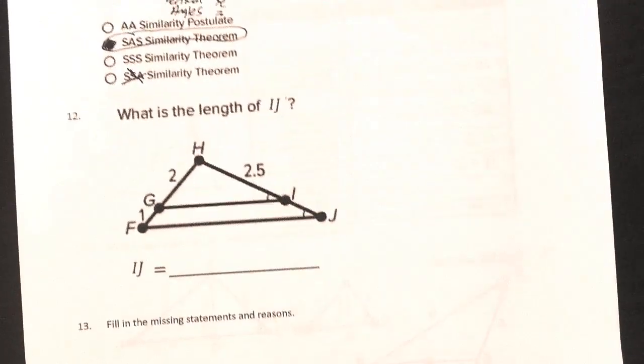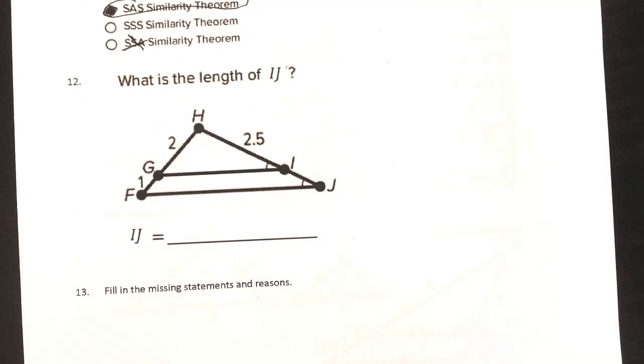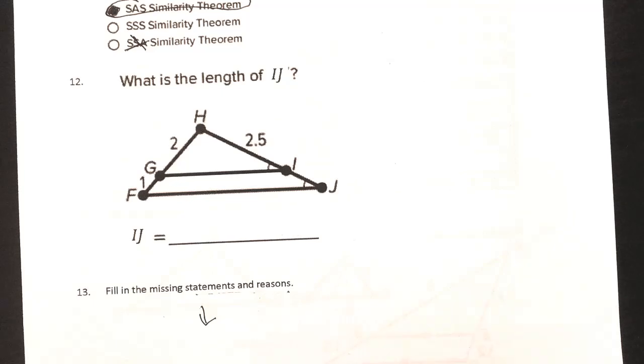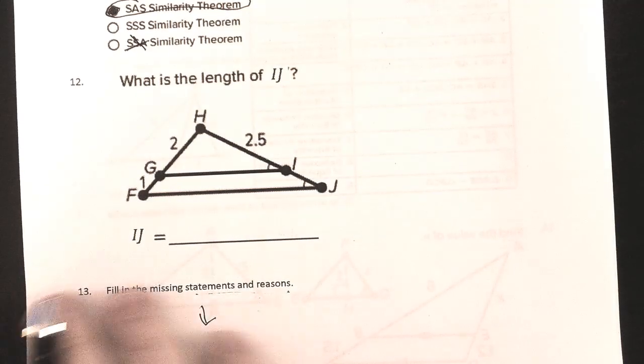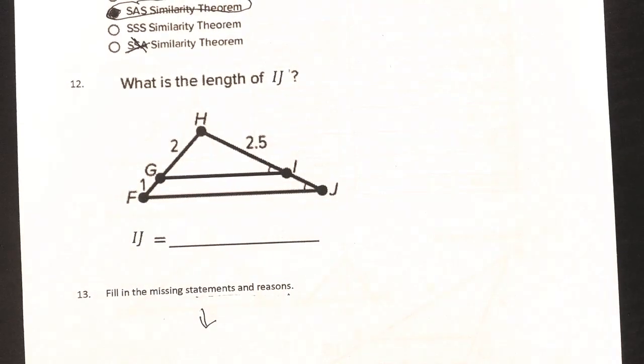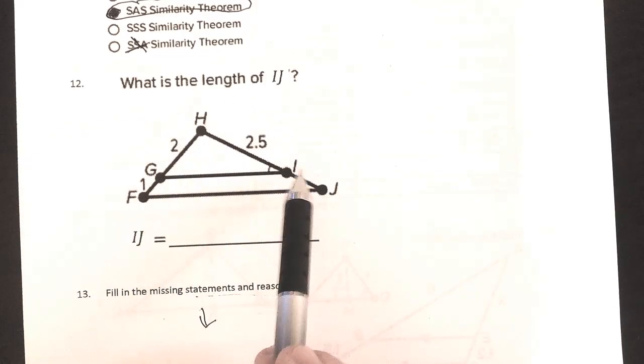All right, number 12. And I apologize, here's typo number 3. So 13 is asking about missing statements and reasons, and it's for the proof on the next page. I don't know why it stuck it up there. I apologize. So, number 12. What is the length of IJ?